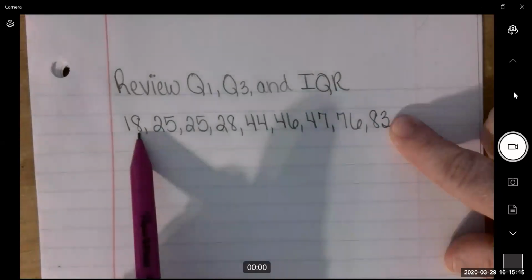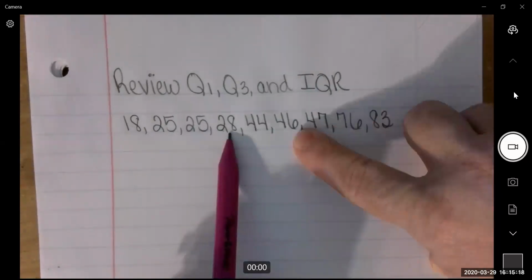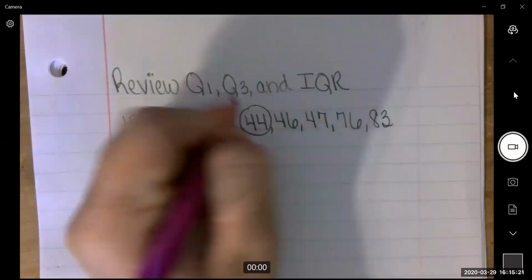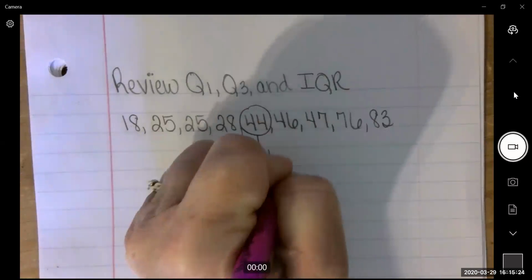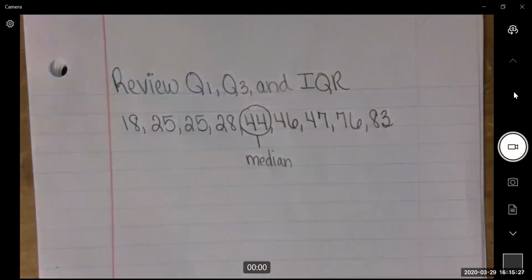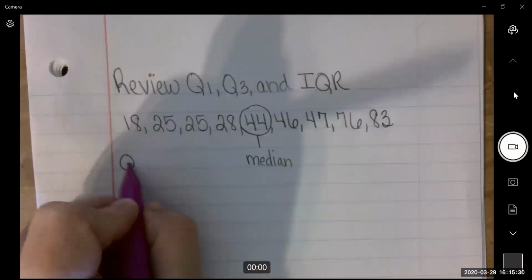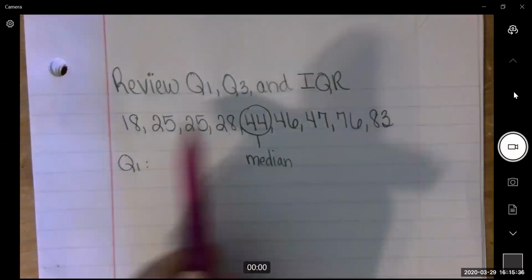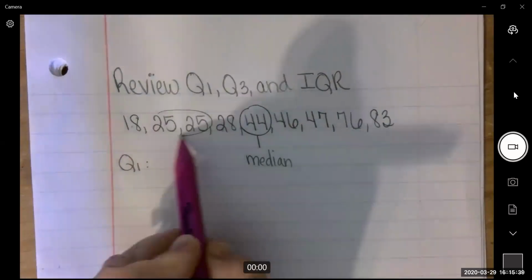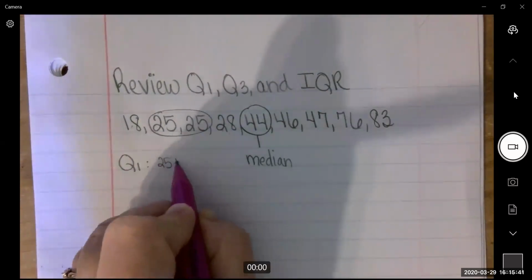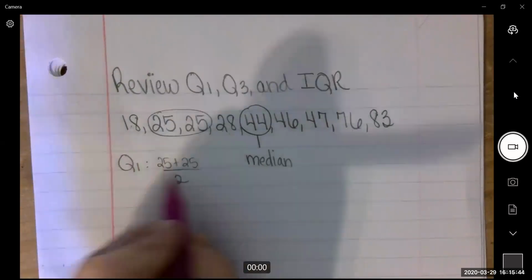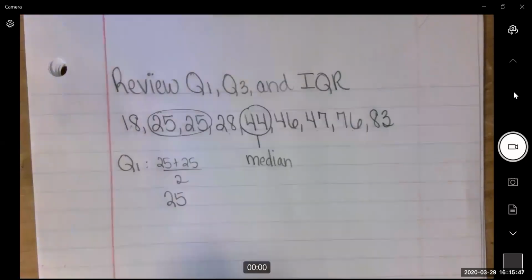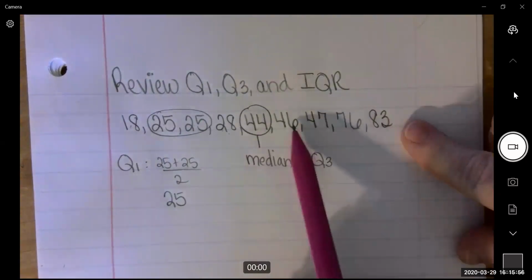So let's start with crossing off till we get to the middle piece of data. That is my median. Okay. Quartile 1, or the lower quartile, is the median of this half of the data. So I cross off. When I get to the middle, I have two 25s. Well, 25 plus 25 is 50, and 50 divided by 2 is still going to give you that 25. All right, and then quartile 3 is the median of the upper half of the data. So I'm going to work my way in.